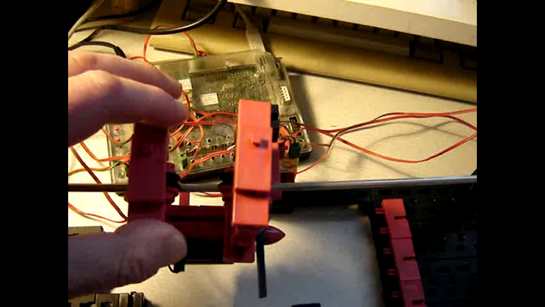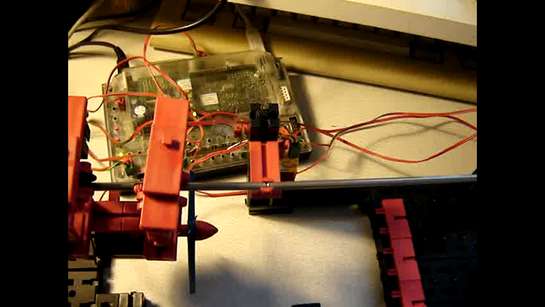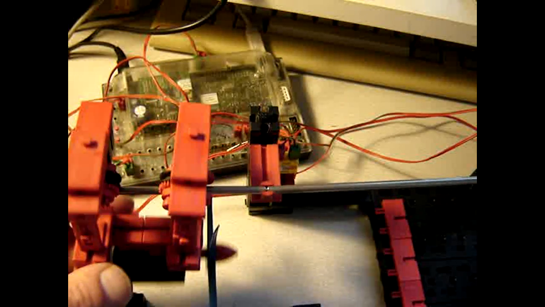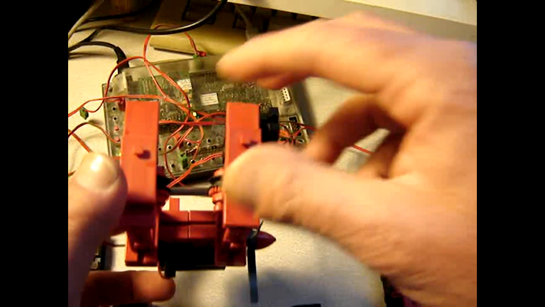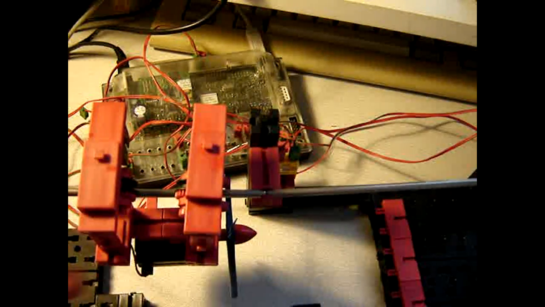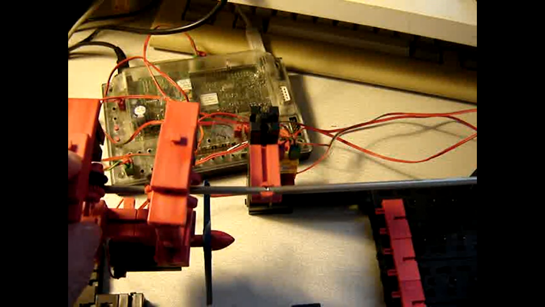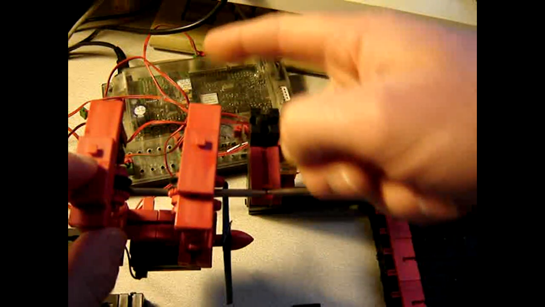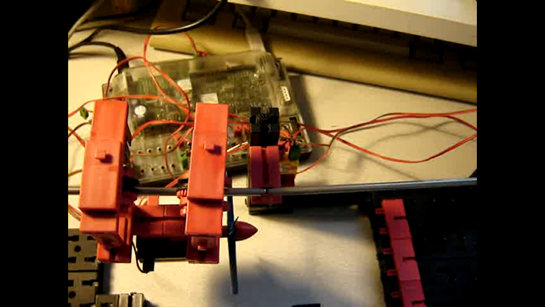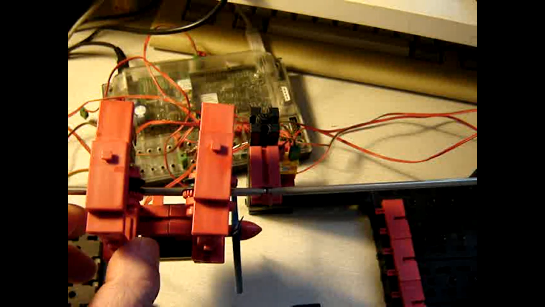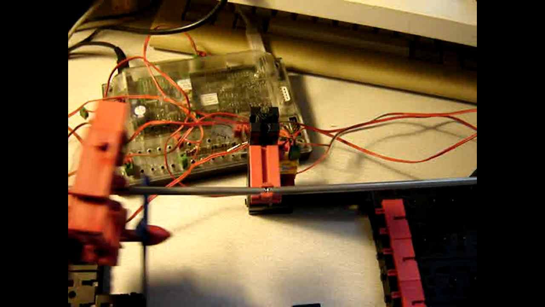So it needs more weight here, and there lies the problem. Because in order to keep this completely straight, the carriage I mean, I need too much weight here, so I probably need to extend there. And then the fan hits the support.